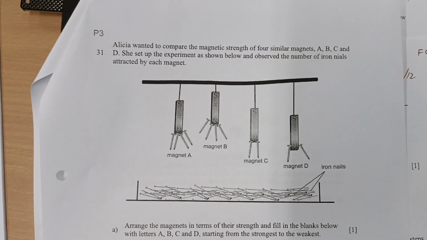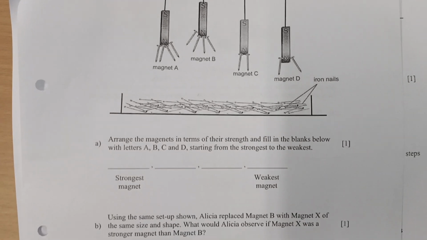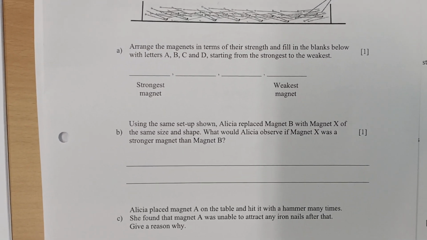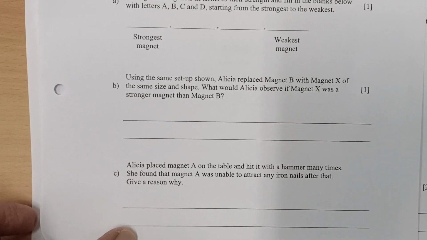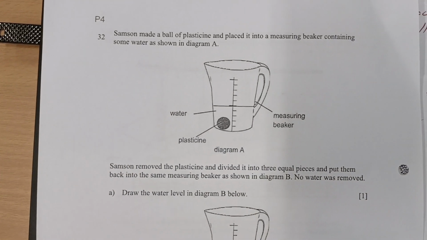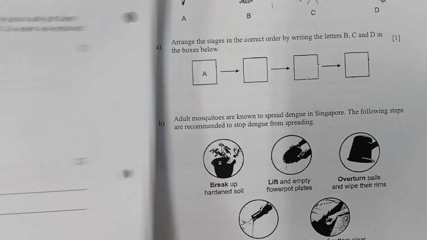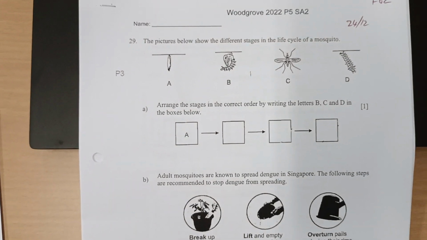And the next question is also a primary 3 question and primary 4 integration of the comparison of magnetic forces and the factors influencing the magnetic strength. And look at this, question 34 is a question on the topic of matter. So it's important that students in P5 have a strong foundation.